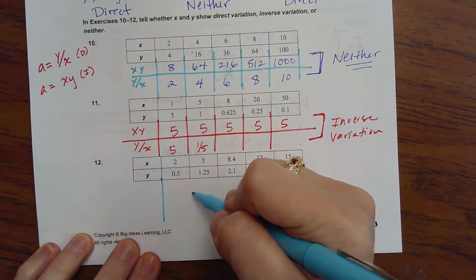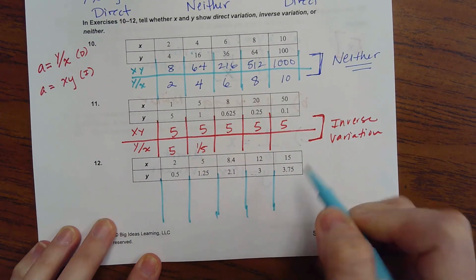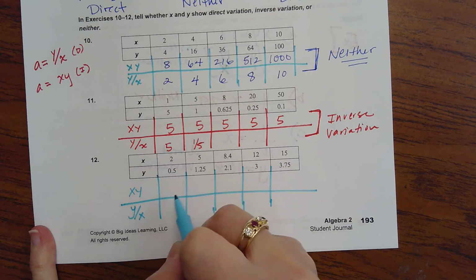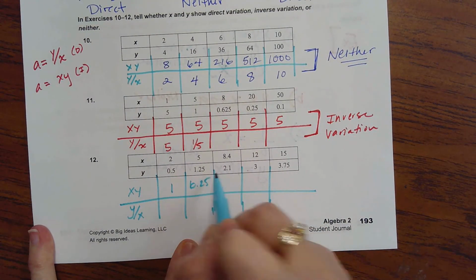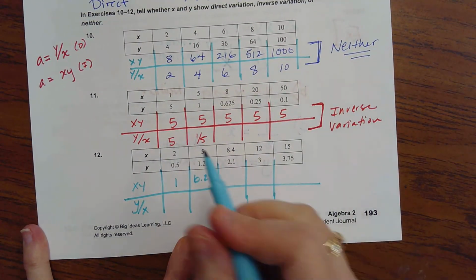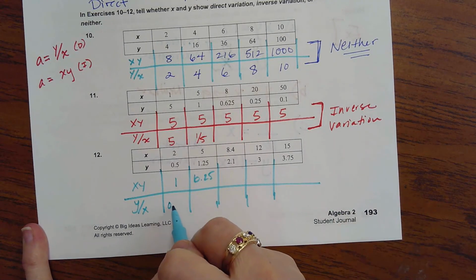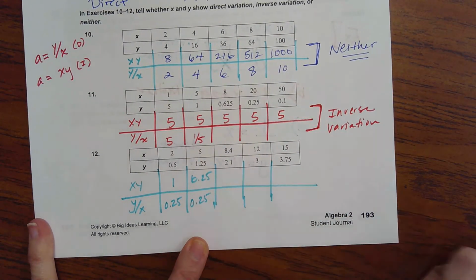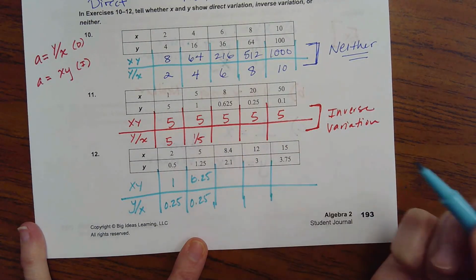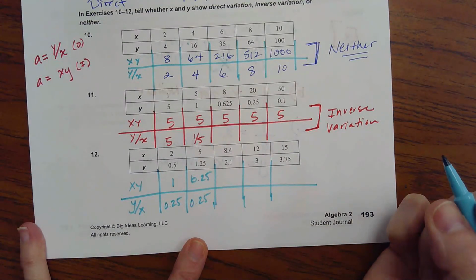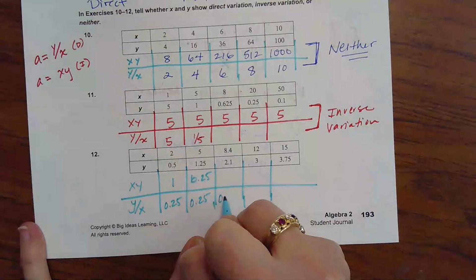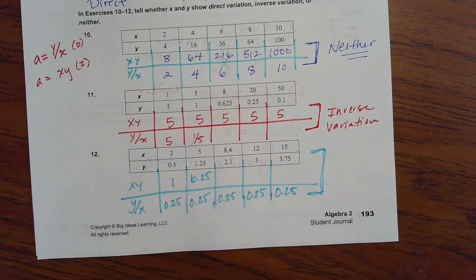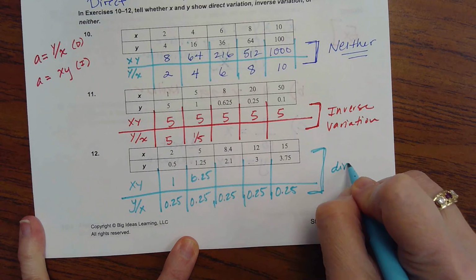All right, last one. If you want to try this one on your own, you're welcome to pause the video and see if you get the right answer. So x times y, y divided by x. 2 times 0.5 is 1. 5 times 1.25 is 6.25. So I'm going to stop there because, again, they're not the same. Y divided by x: a half divided by 2 is a fourth, or 0.25 as a decimal. 1.25 divided by 5 is 0.25. So far we're doing well. 2.1 divided by 8.4 gives me, you guessed it, 0.25. 3 divided by 12 gives me a fourth, and so does the last one. Because y divided by x is constant, we know this is direct variation.